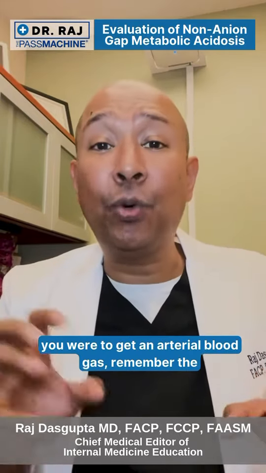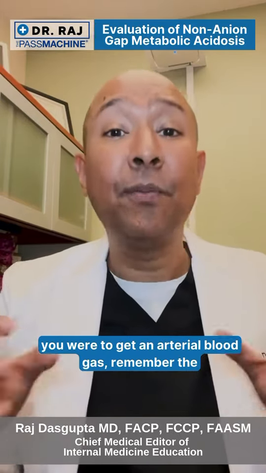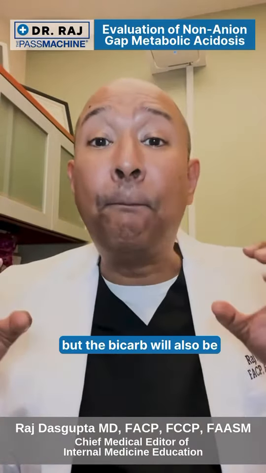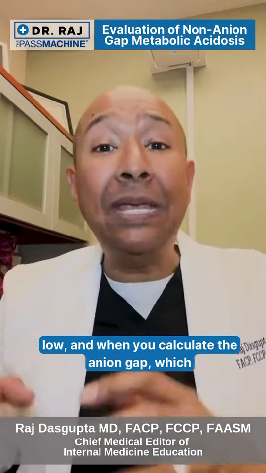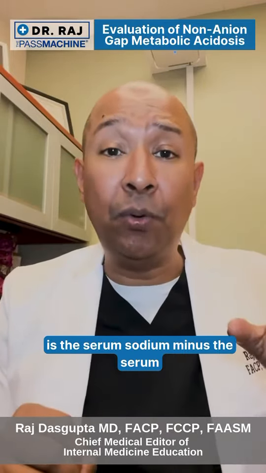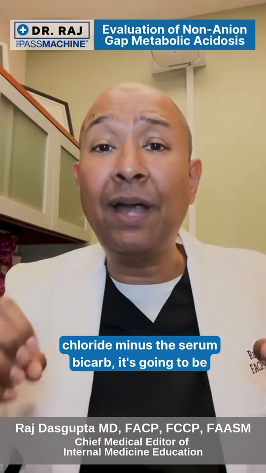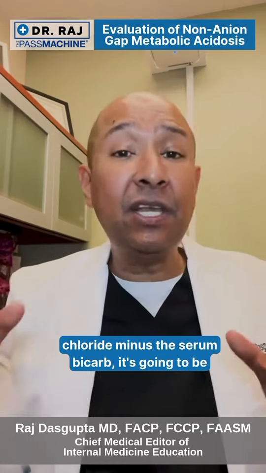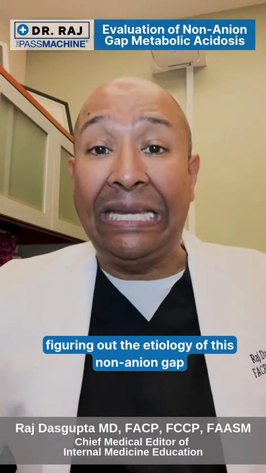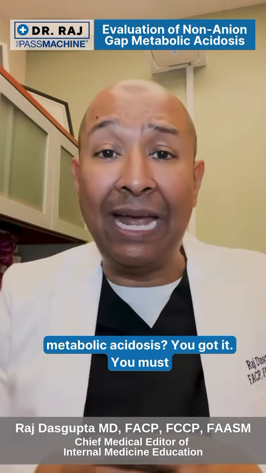So first, if you were to get an arterial blood gas, remember the pH will be low, the CO2 will be low, but the bicarb will also be low. And when you calculate the anion gap, which is the serum sodium minus the serum chloride minus the serum bicarb, it's going to be normal. So what is the next step in figuring out the etiology of this non-gap metabolic acidosis?